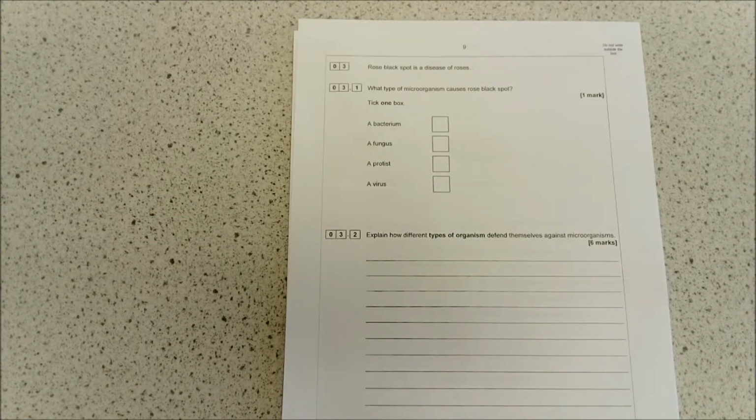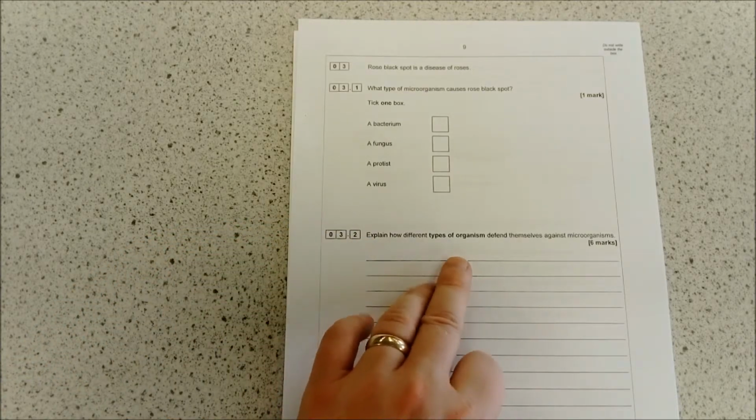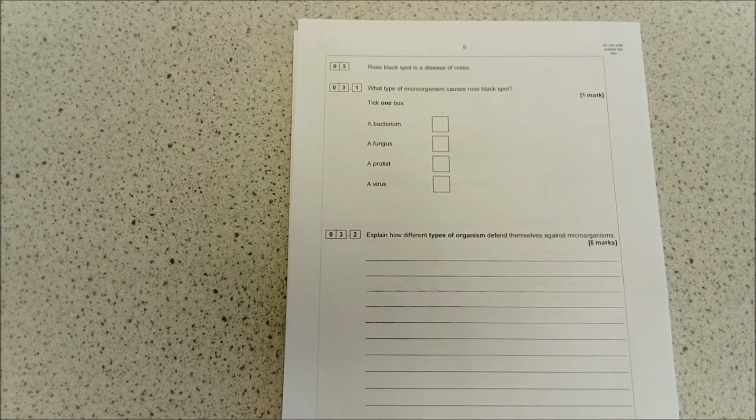Don't get flustered by the fact that it's talked about different types of organisms, and don't sit there and just think, oh, I don't know any different types of organisms, right? Primarily, it'll be talking about humans, but you might also want to chuck in a few bits about plants as well.